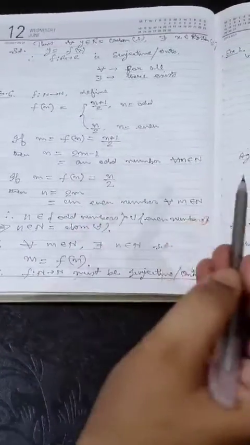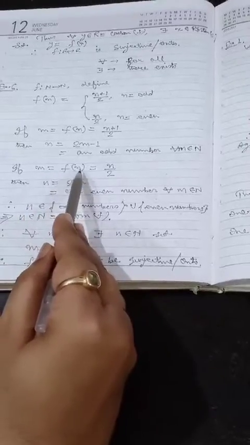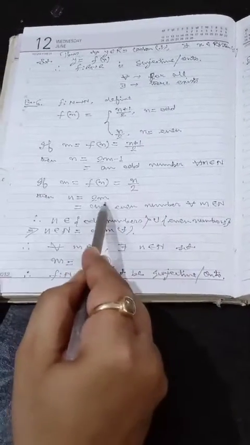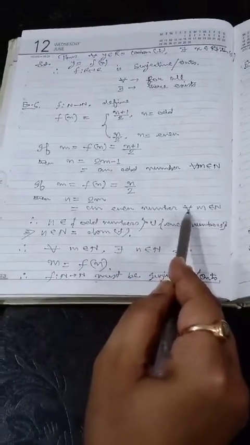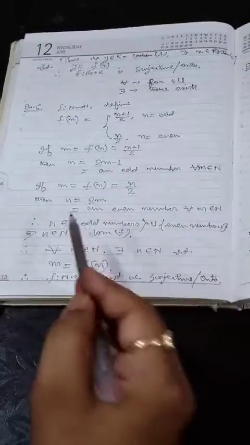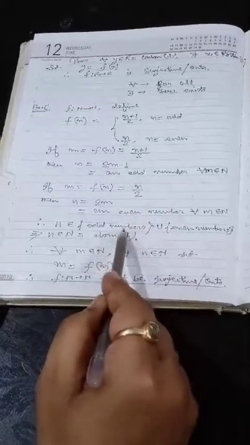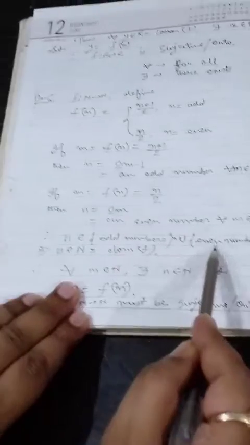So this thing is obvious. Again, we assume that m is equal to f(n) is equal to n by 2. Then n is equal to twice m. And this twice m will always be an even number for all m belonging to this set of natural numbers. Even this thing is obvious. Therefore, n belongs to the odd numbers union the even numbers.